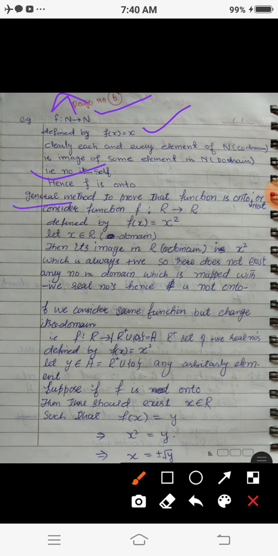Now this is the procedure. Consider a function f from R to R, where R is the set of real numbers. This means the domain is R and the codomain is R, defined by f of x equals x squared. The general method is: let x belong to R, then its image in the codomain R is x squared, because x is related to x squared.